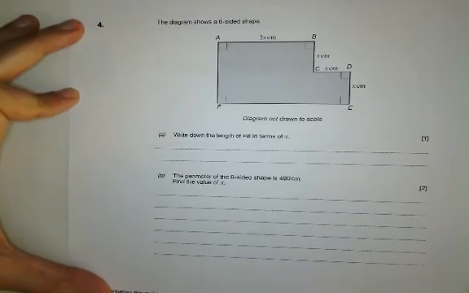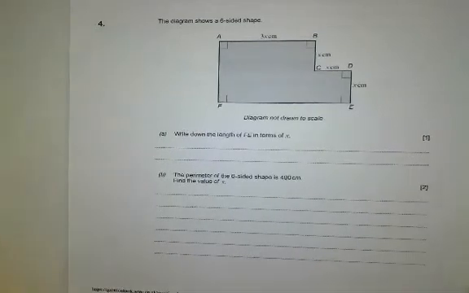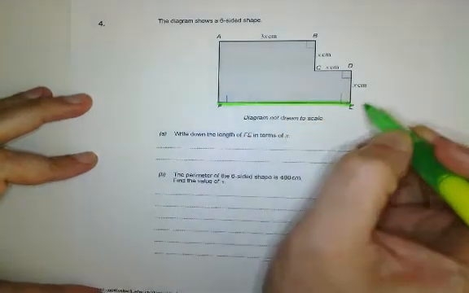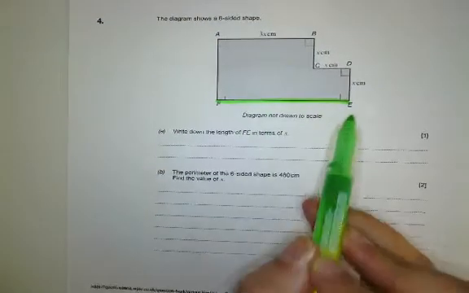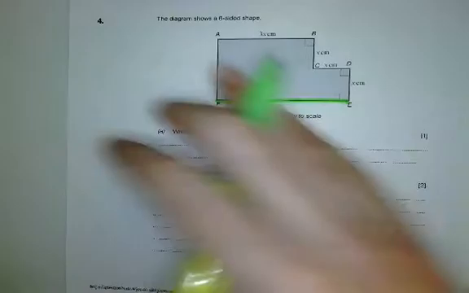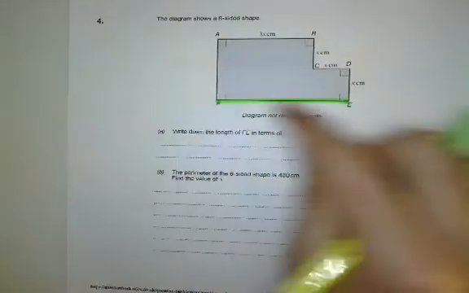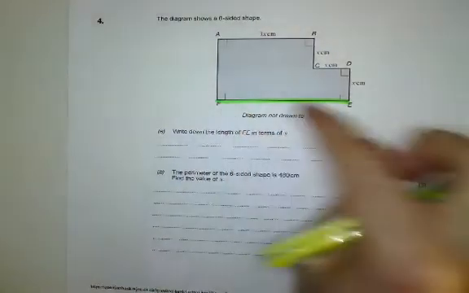Right, question 4. So the diagram shows a 6-sided shape. Write down the length of FE in terms of X. So what we have to do here is FE is that bottom line there, isn't it? So that is the full width of that shape. So we need to look at the other information that we're given about the shape and see if we can figure out what that full width of it would be.